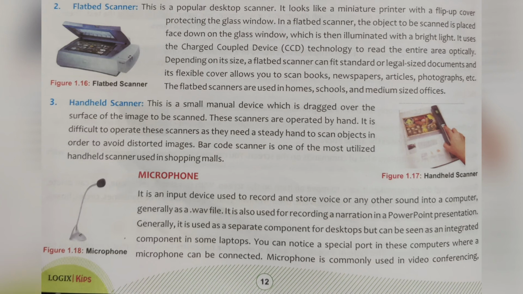A flatbed scanner can fit standard or legal size documents, and its flexible cover allows you to scan books, newspapers, articles, photographs, etc. Flatbed scanners are used in homes, schools, and medium size offices.